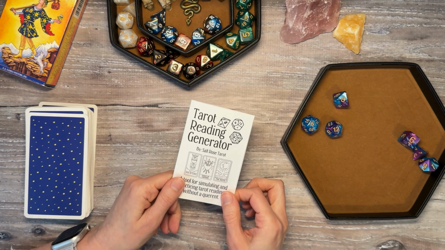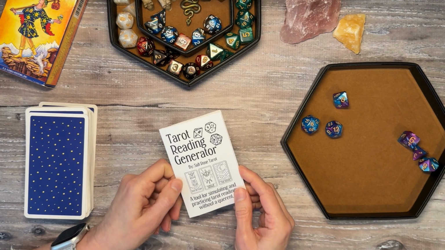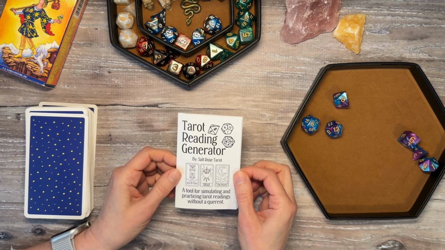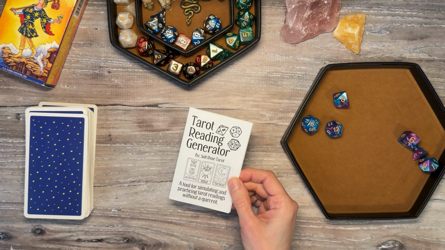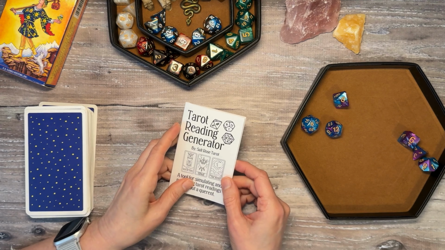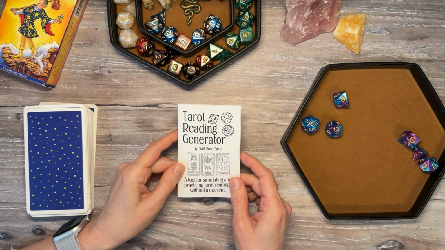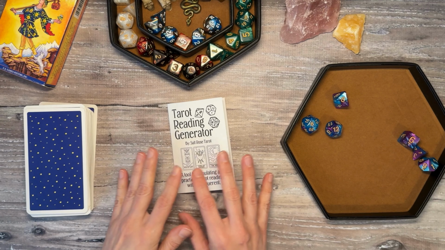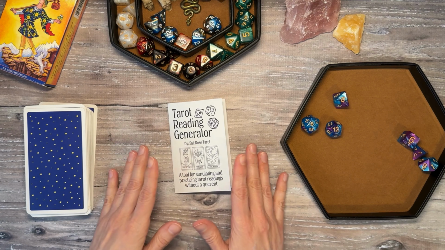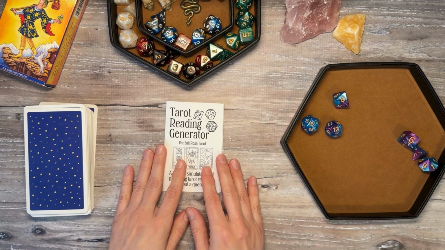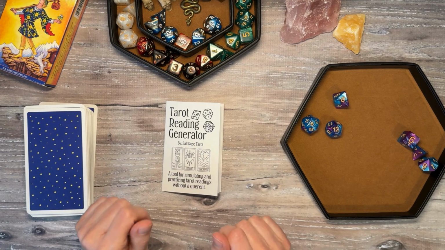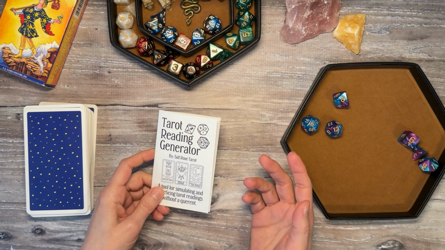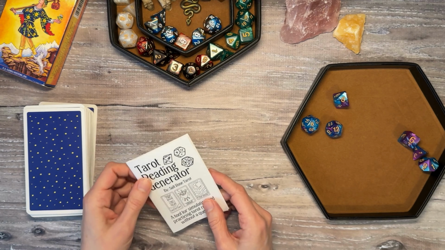In this video, I'm sharing something a little bit different. It's not exactly a tarot book, but instead this little booklet that I created, which is a tarot reading generator. It is a way to simulate and practice tarot readings without a querent present. I created this because I wanted to work on my ability to read multiple cards together, as I would do if I was actually giving a tarot reading to a friend or a family member or a client. And I wanted an accurate but also a fun way to generate the question or the statement that a querent might come to me with.